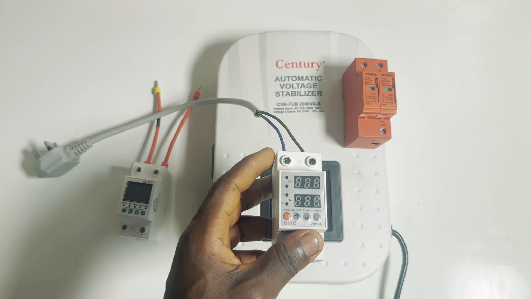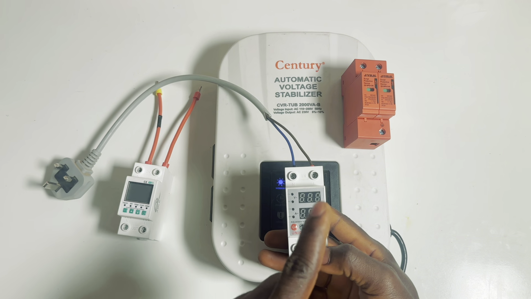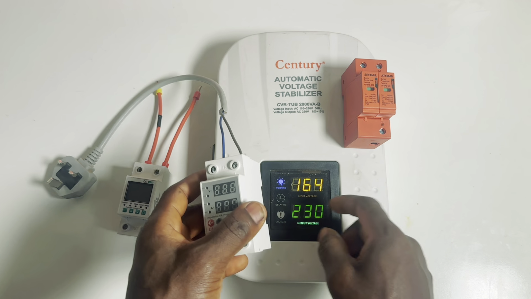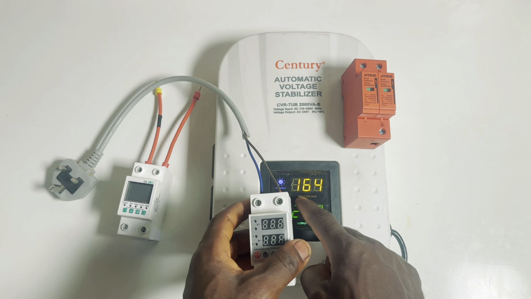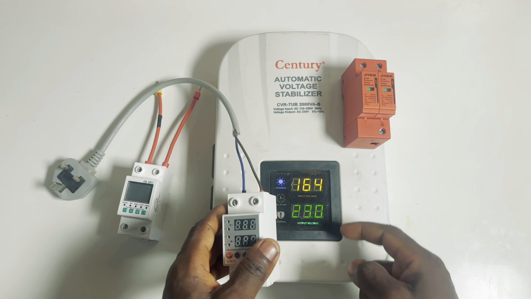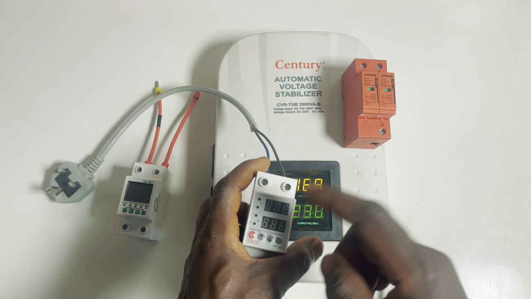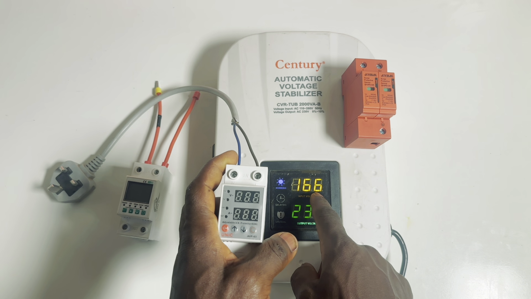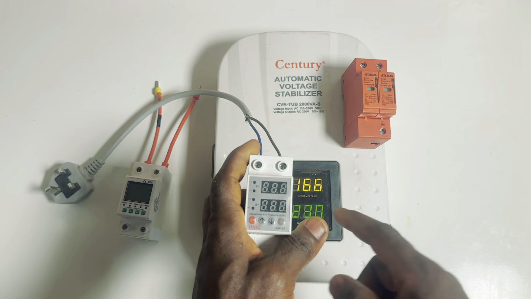Like for instance, if you have this particular device and now we have about 164 volts coming in from the grid. This does not have the ability to turn that 166 volts into 230 volts.